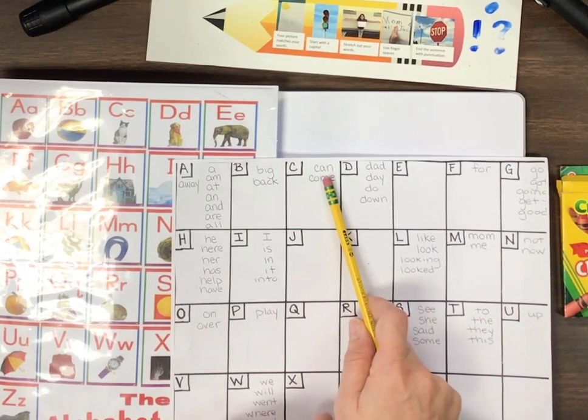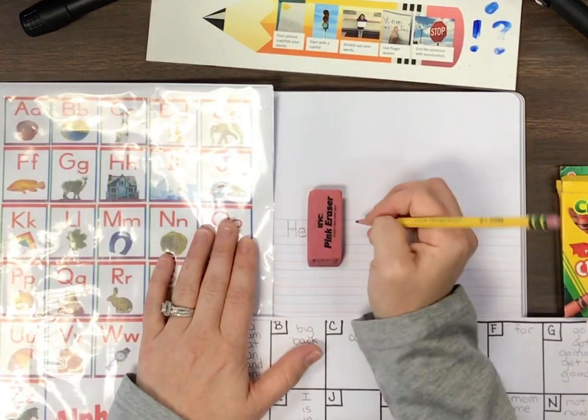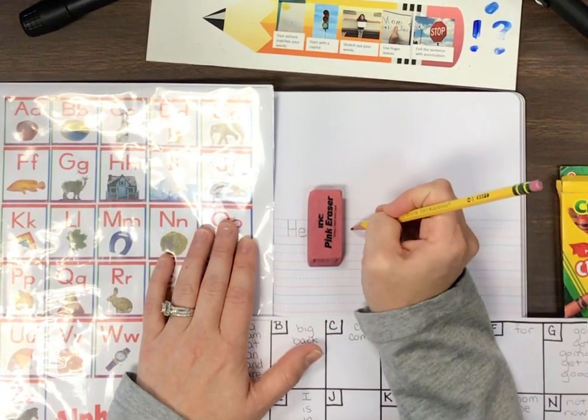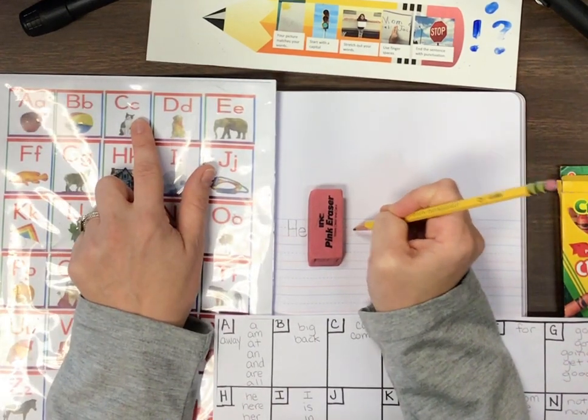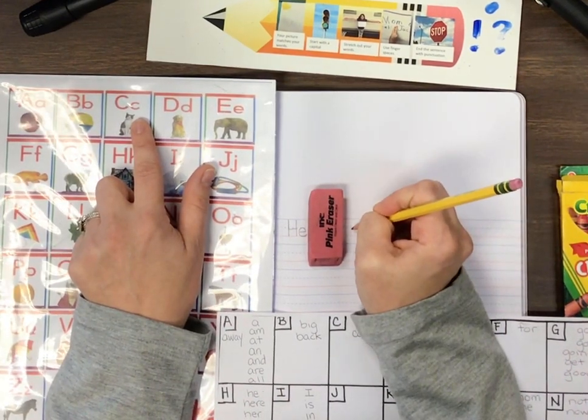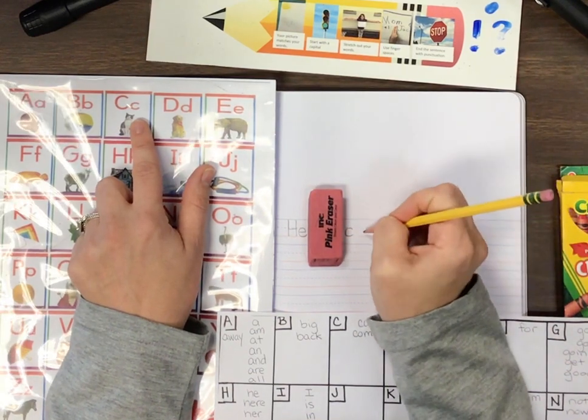C-A-N, and that is exactly what we are going to write on our paper next. Can. All of these letters are lowercase, which means I need to write lowercase letters. When you write lowercase letters, you're going to make sure you start at the middle line and go to the bottom. Now, I've got lined paper I can do that with.